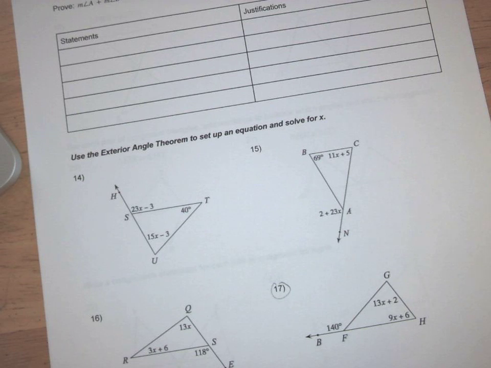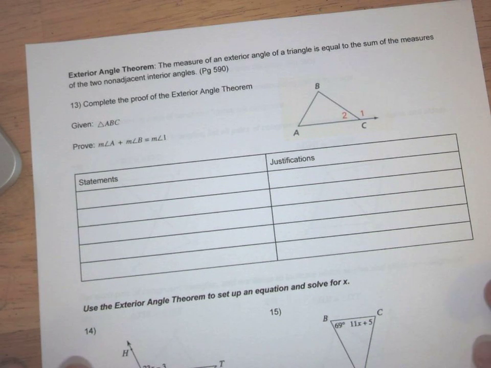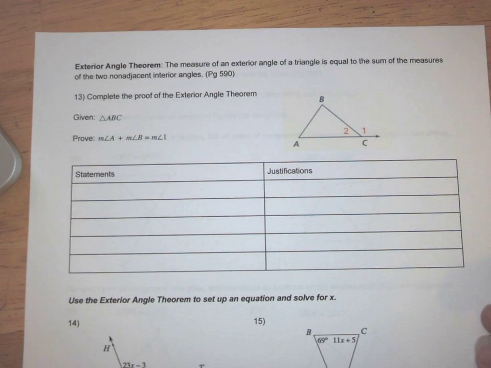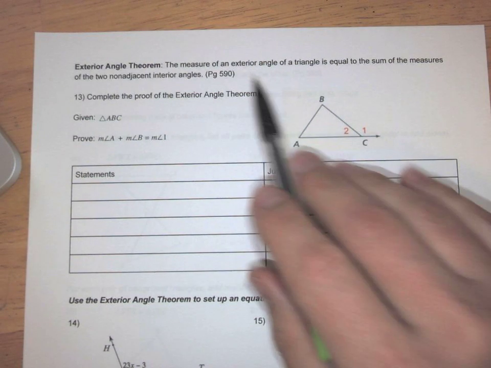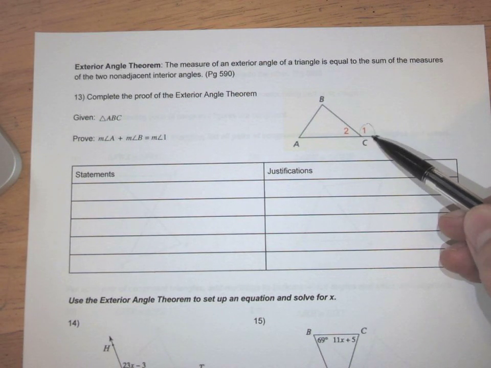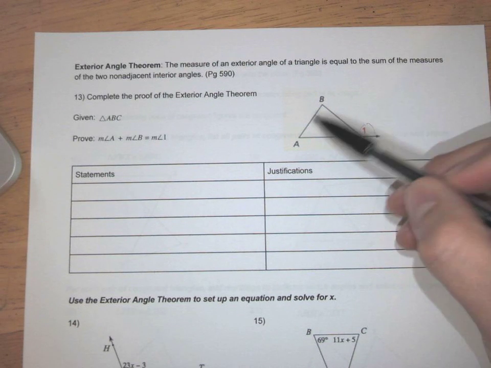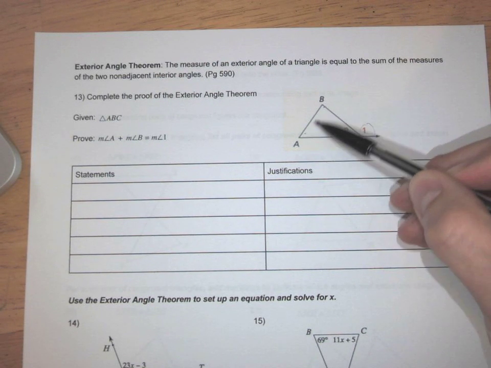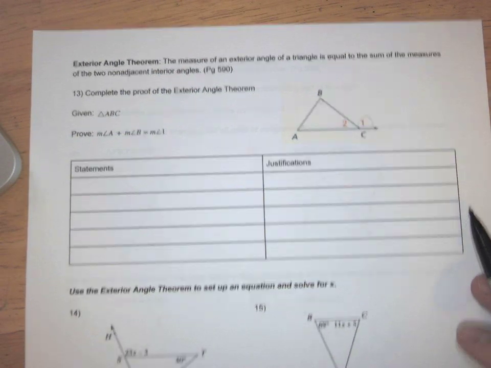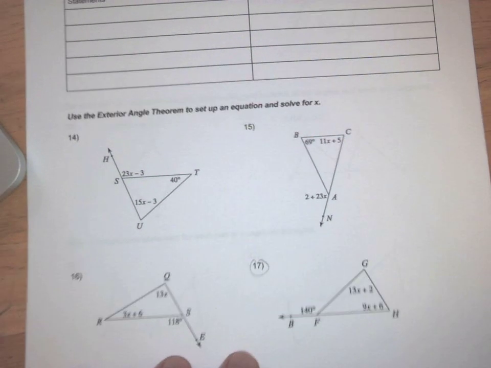Okay, let's look at one from the next page. The next proof that we talked about is the exterior angle theorem, and this says that the exterior angle of a triangle, like this one, number 1, is equal to the sum of the 2 non-adjacent interior angles, these 2. So let's take a look at 17.